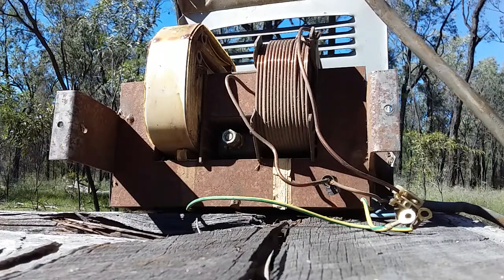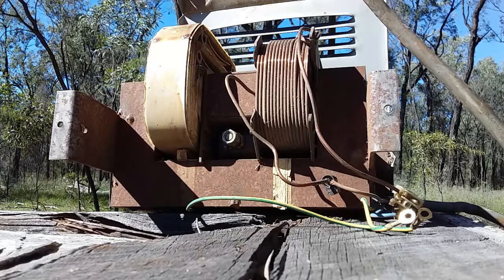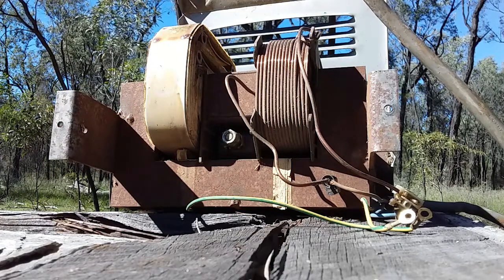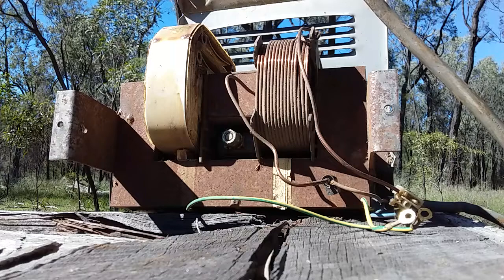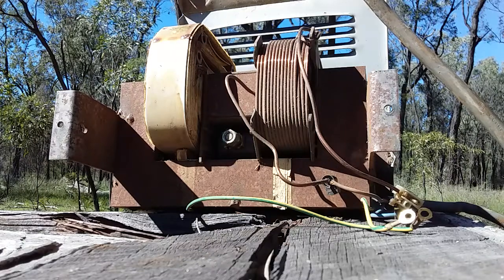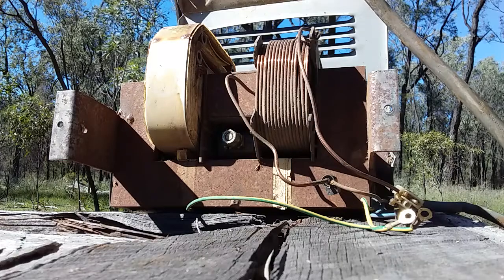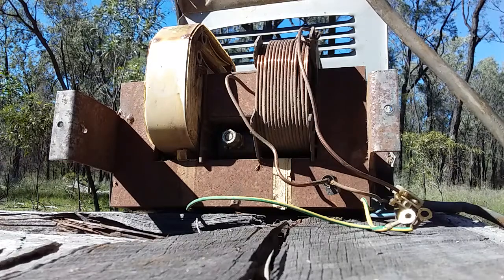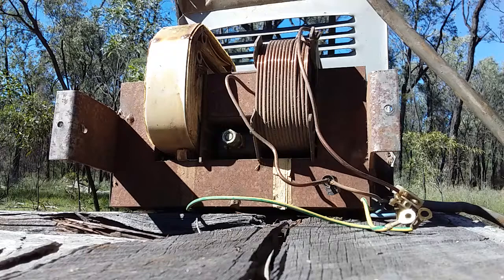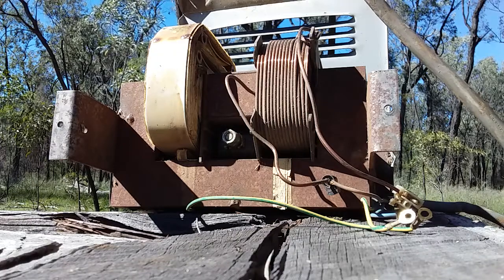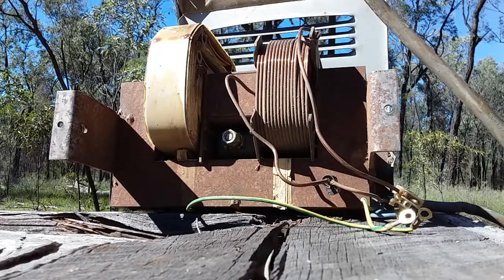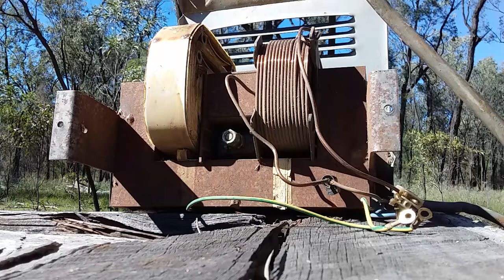Now, when these machines are set up right, when they're set up correctly, the voltage and the current are in phase. There's no phase difference. So you don't need to worry about phase angles and all that sort of thing, because the phase is exactly in phase. It's real power, active power, true power. There's no phase angle difference, no nothing.